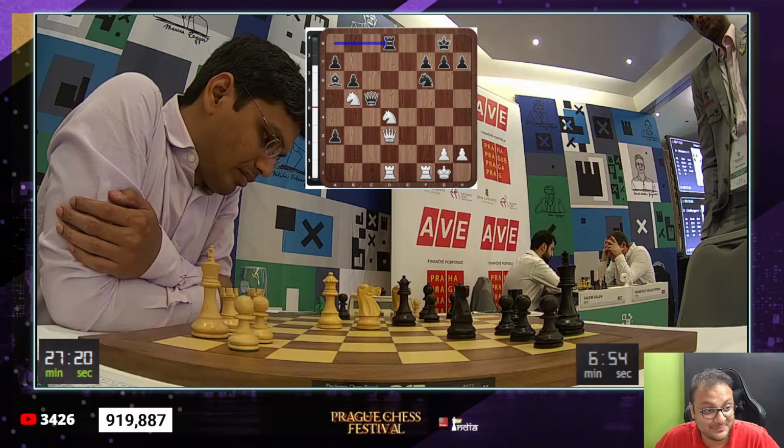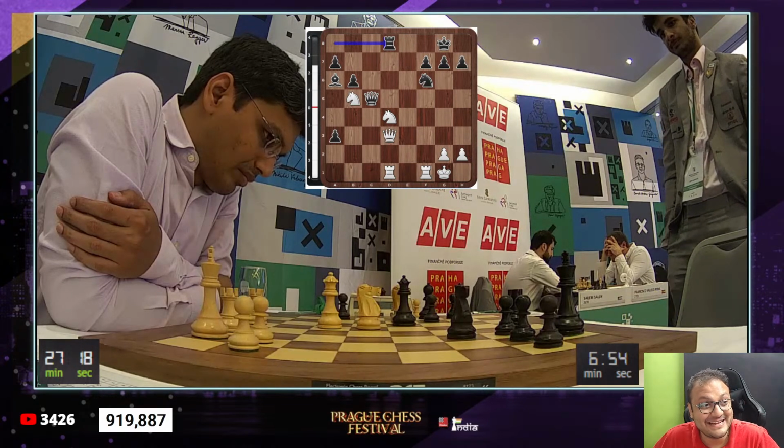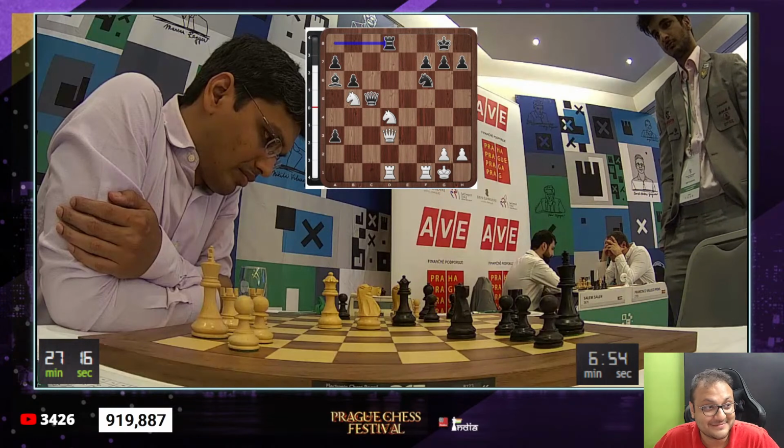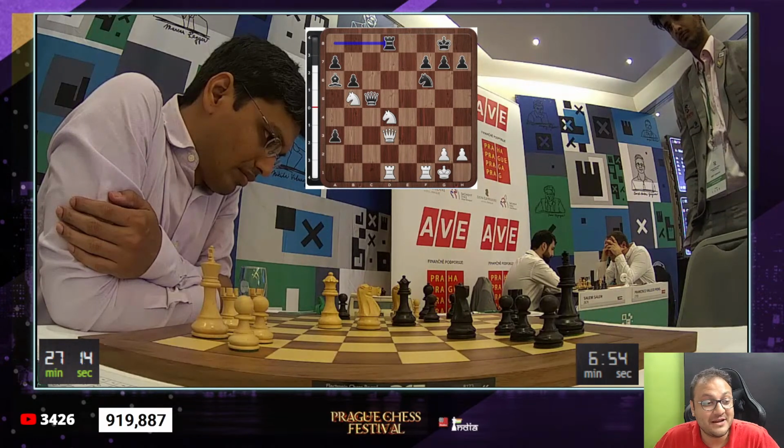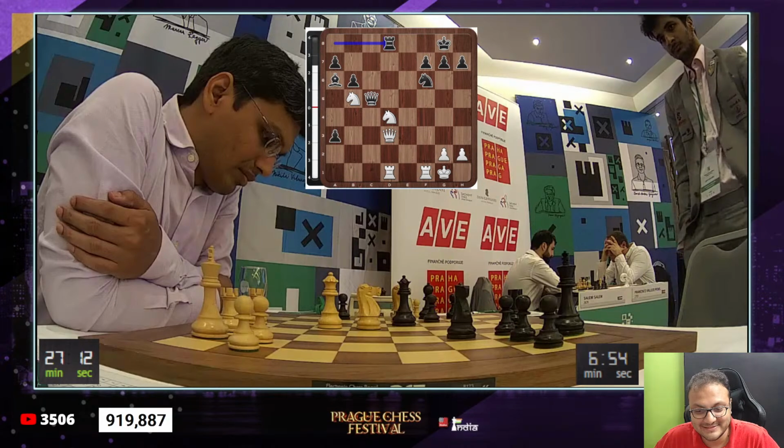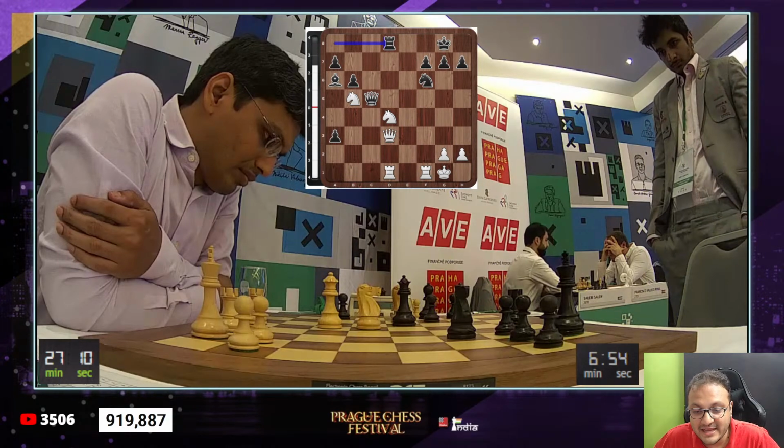Two Indians playing against each other in Prague, and one more, India number one, in Norway. It's very interesting.